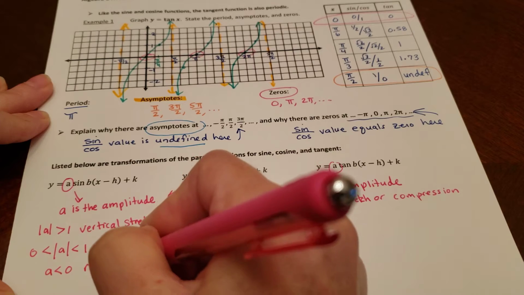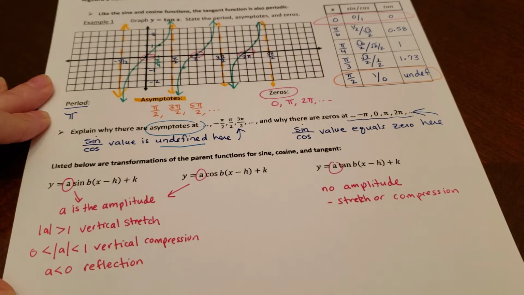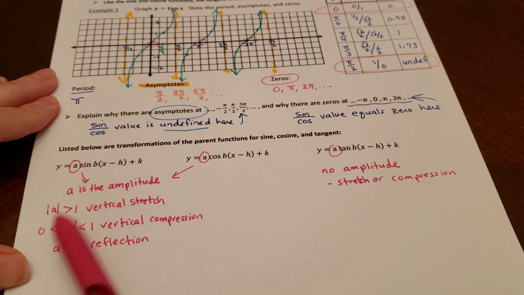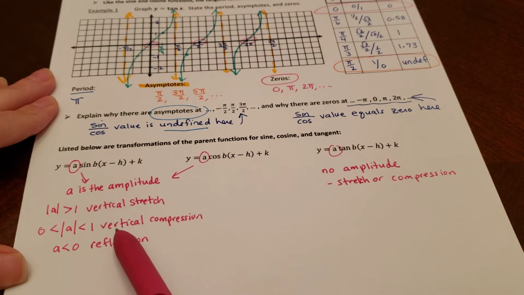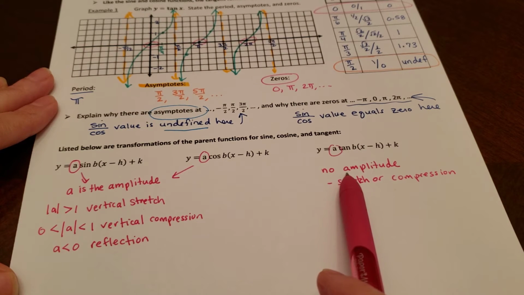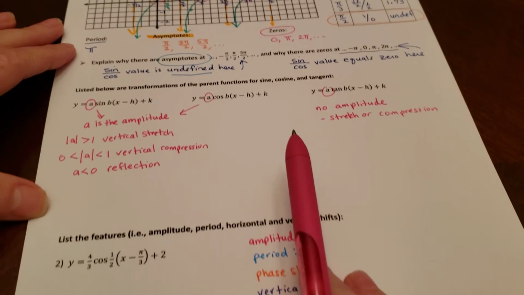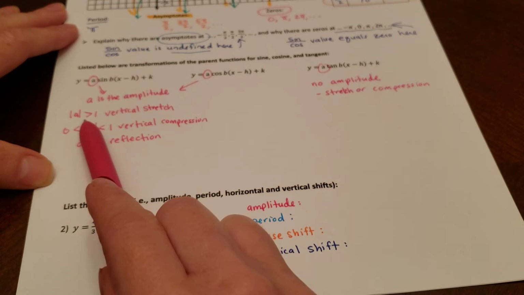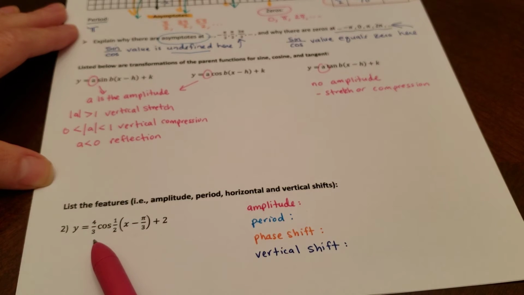So very similar to what we've done in the past with parabolas, with absolute value graphs. The number in front, if it is bigger than 1, it's stretch. If it's less than 1 or a fraction, it's compression. So same thing. And again, for tangent, you will not state an amplitude, like you won't say a equals, let me show you down here. Like here, a is equal to 4/3. You would not say that for tangent. You would just say 4/3 is greater than 1, so this would have vertical stretch.